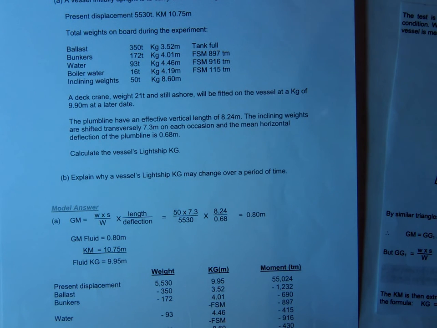In this problem, our vessel is going to carry out an inclining test, and the reason for carrying out the inclining test is to calculate the lightship KG of the vessel. This initial centre of gravity, KG of the vessel, lightship, is a very important value because all calculations involving the GM of the vessel and angle of list rely on an accurate initial centre of gravity. So it is important that when you're doing your calculations you do have the correct KG, centre of gravity of the vessel.